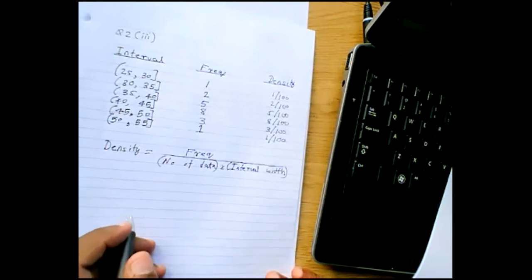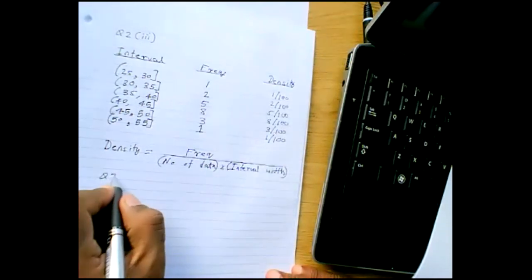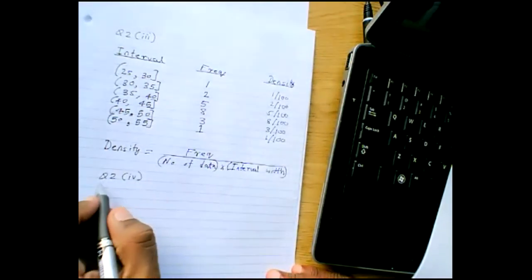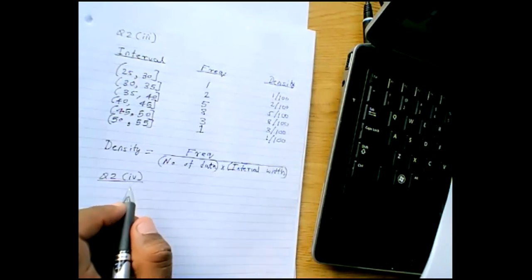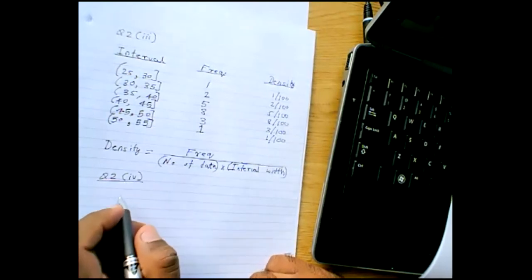The last part of question 2 is to check whether the data are symmetric or not.